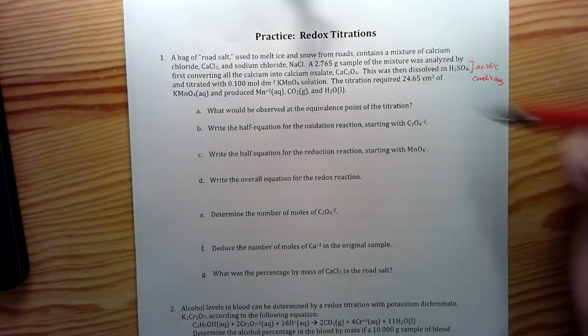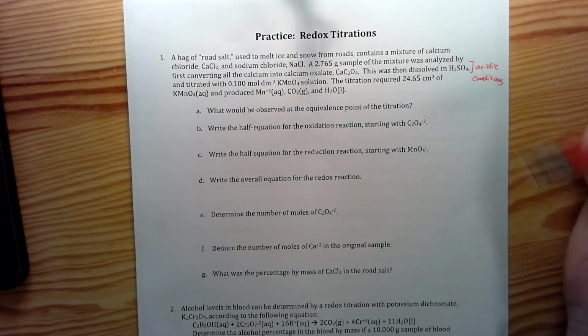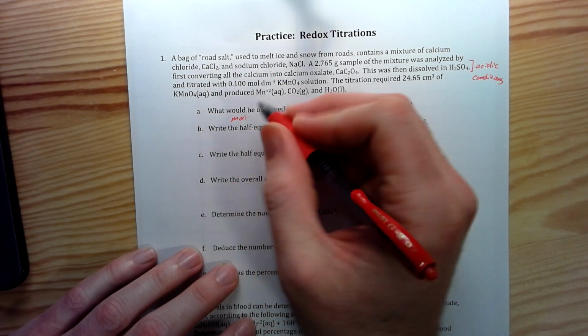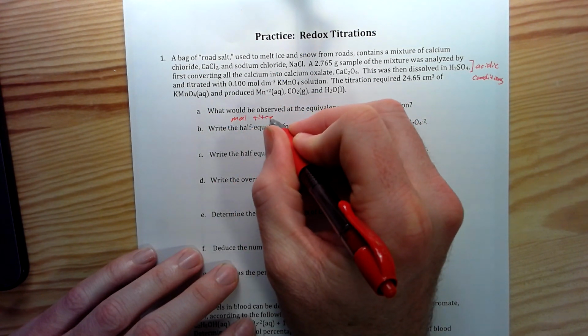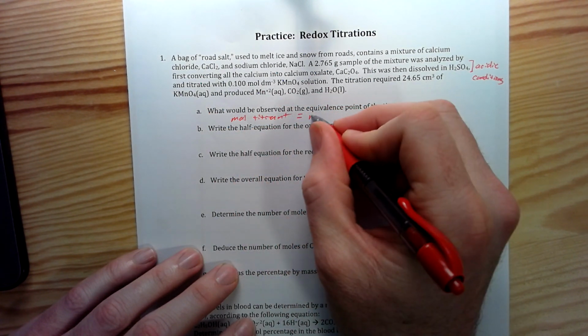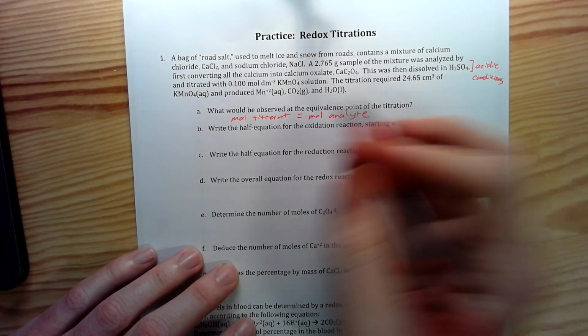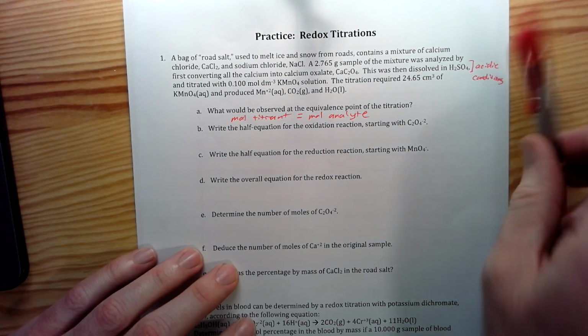So you were correct about what would be observed at the equivalence point. Now let's make the distinction. The equivalence point is where the moles of the titrant equals the moles of the analyte. The titrant is what is in that burette.